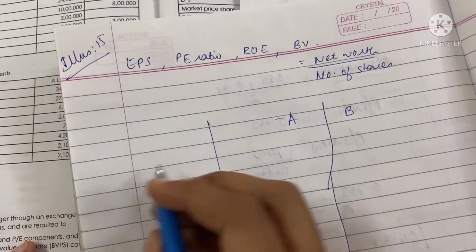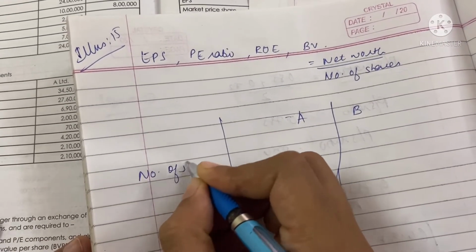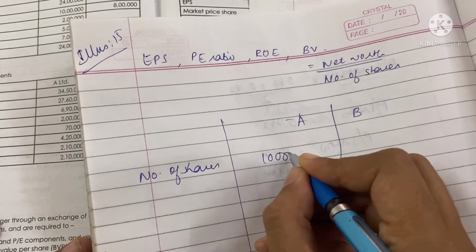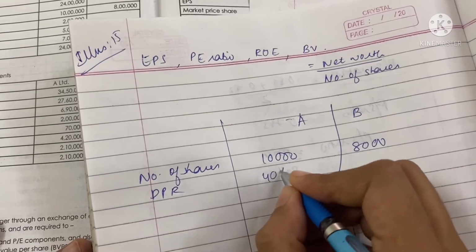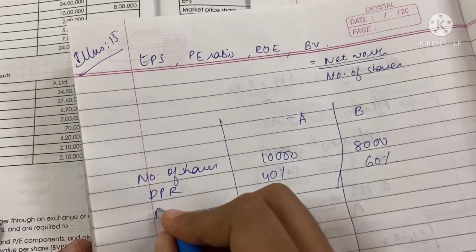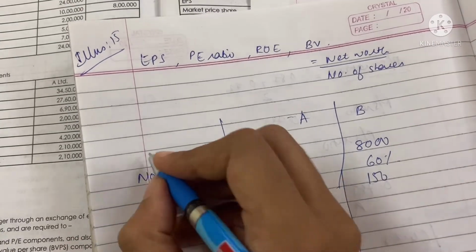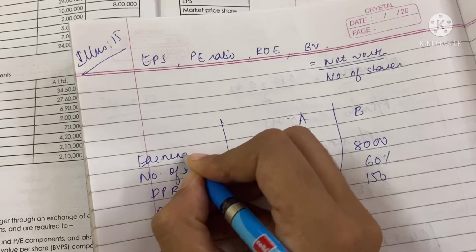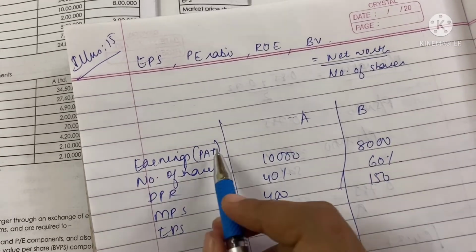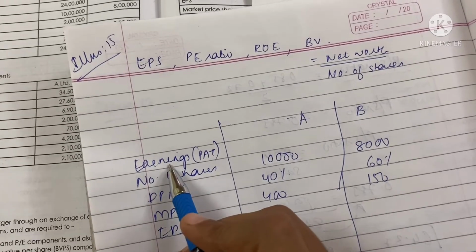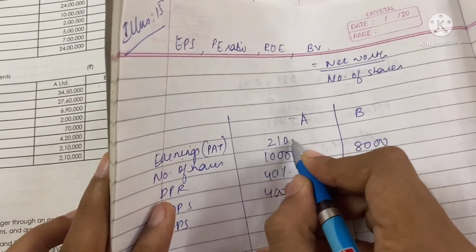Now we have the number of shares: 10,000, here 8,000. Dividend payout ratio is 40%, 60%. Market price is 400, 150. We need to first know earnings. Earnings is profit after tax, because EPS, earnings per share, is earnings divided by number of shares. Profit after tax is already given, so we'll directly write 2,10,000.